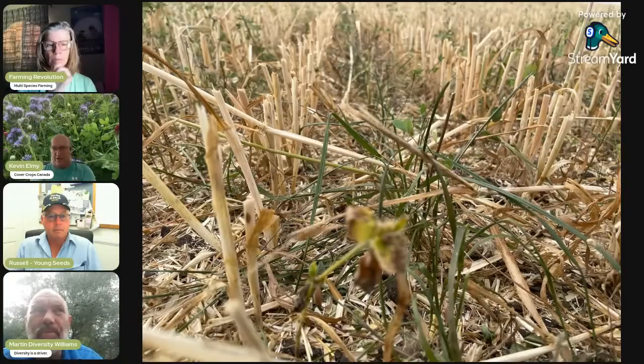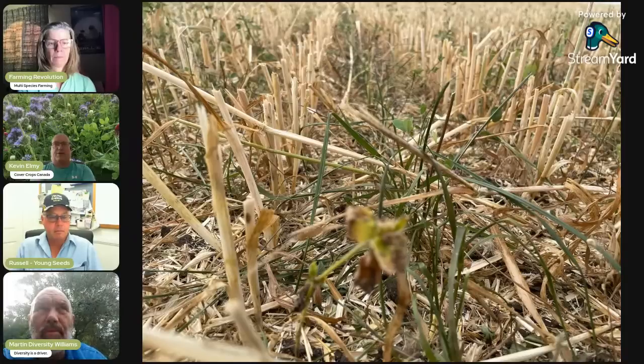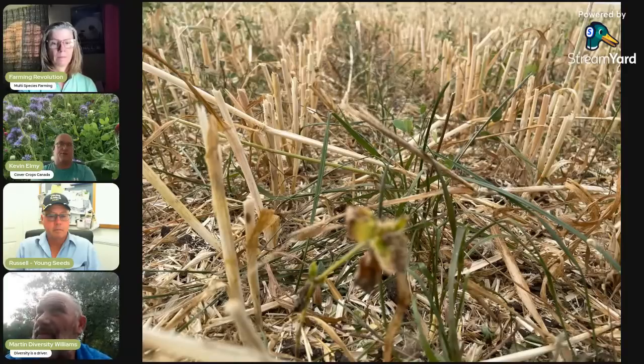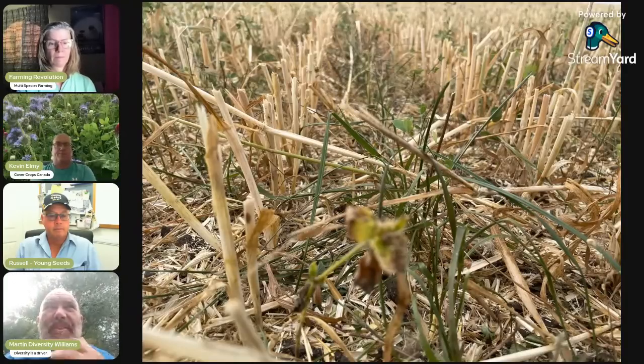Never mind the fact that, management-wise, they cut $150,000 of fertilizer out of their operation, and they didn't have to do in-crop spraying because there were no weeds. We replaced the weeds with these actively growing relay cover crops. Yeah.